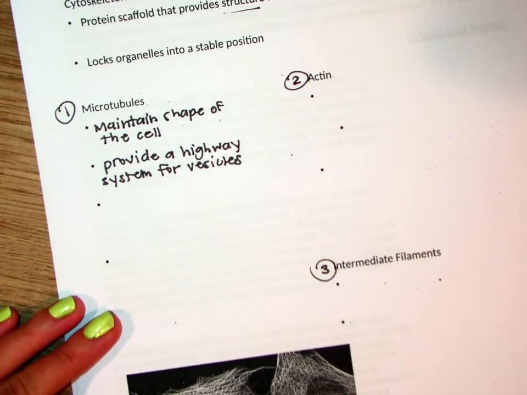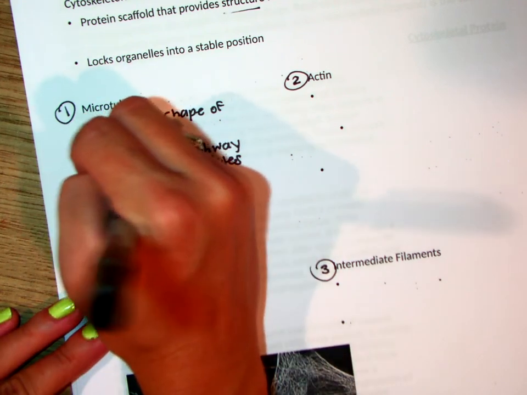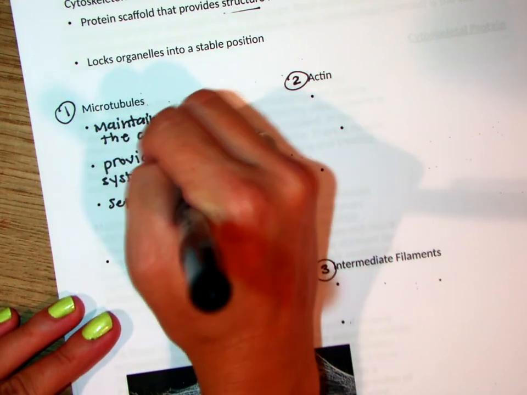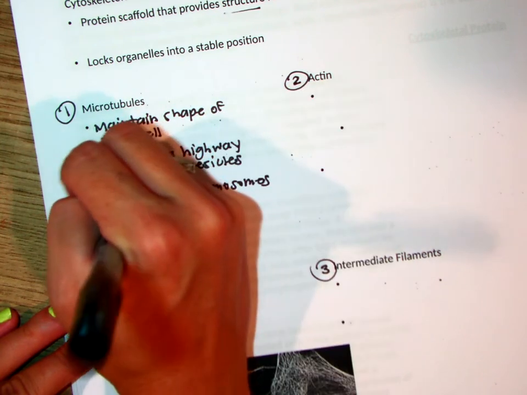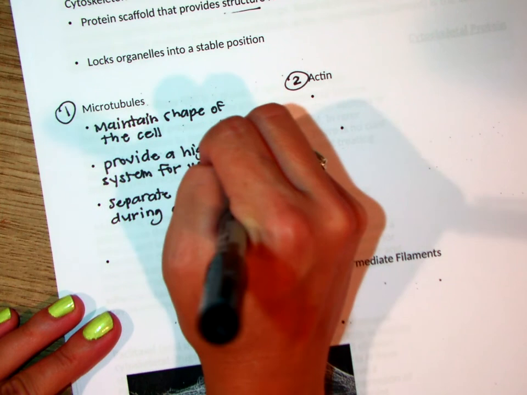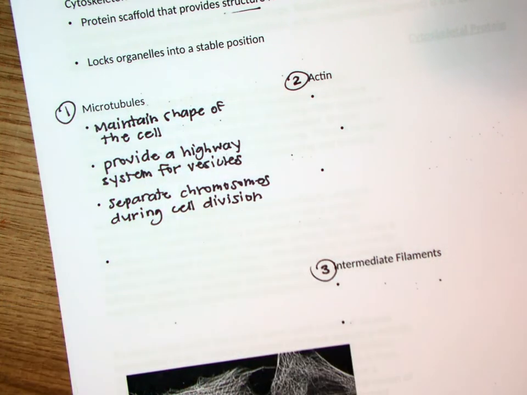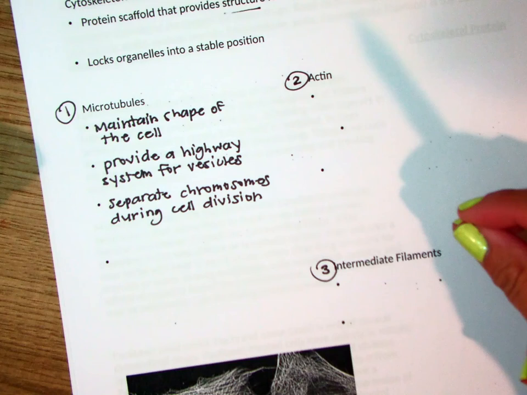And something that a lot of students forget is this is what helps to separate chromosomes during cell division, during mitosis, if you're familiar with that. So it kind of latches onto the chromosomes and helps to pull them apart as the cell is dividing.